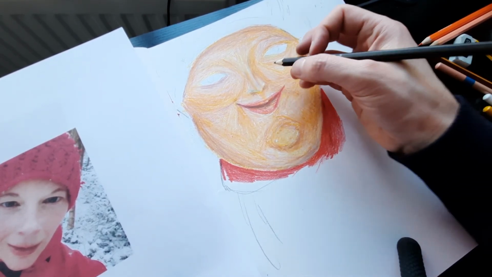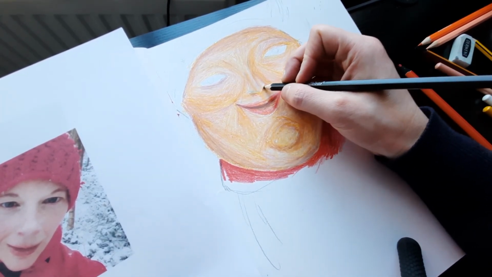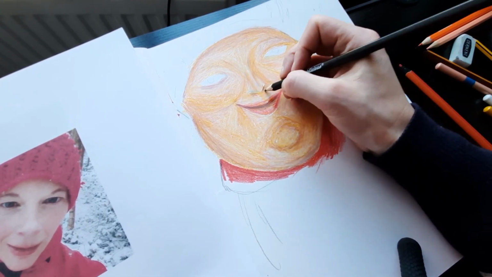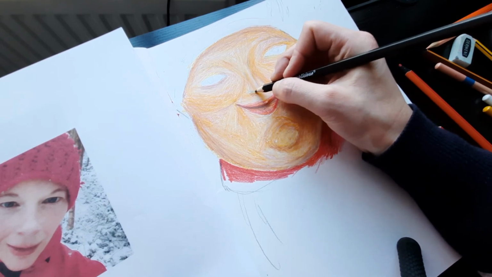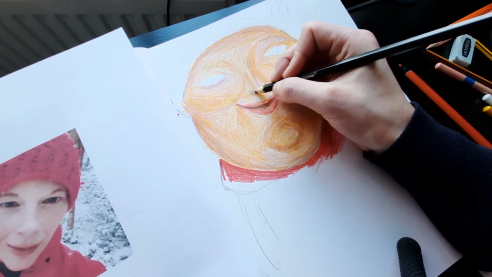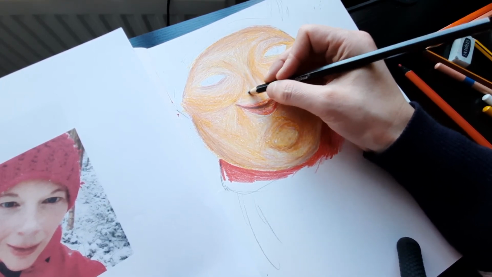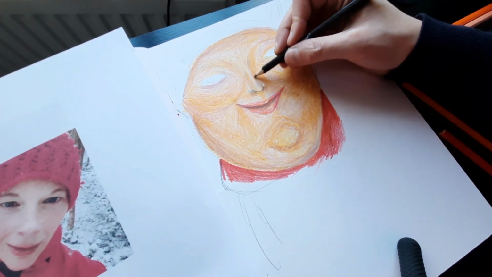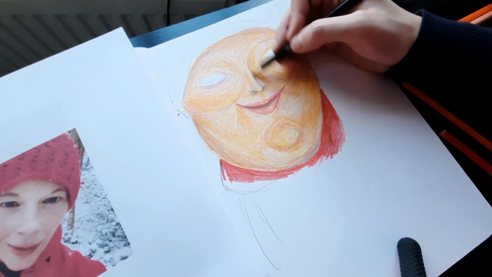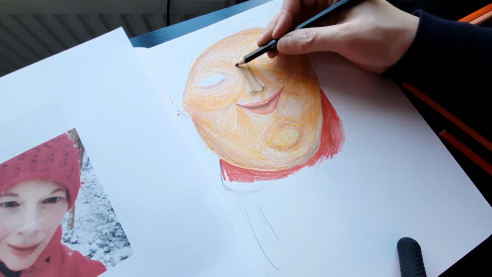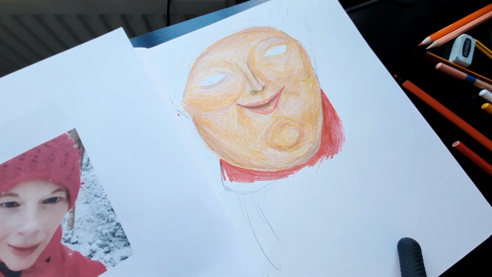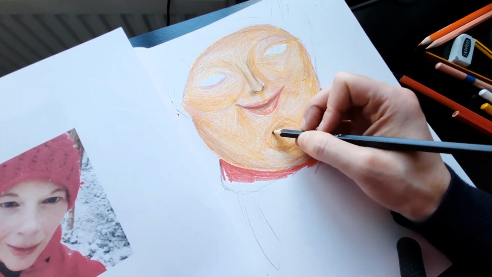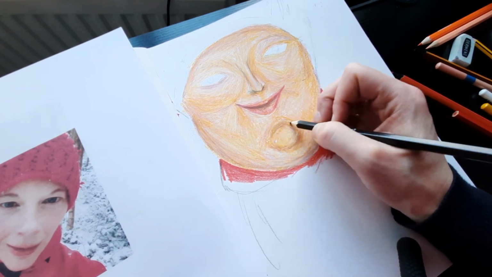Okay, and now I'm going to go through and just start to define the nose a little bit more. Again, trying to make it look a little bit like mine, but at the same time like Botero's. Just using this black again just to define. Okay, I'll come back to that and improve that a bit later as well. And then we'll just add a bit of detail onto the chin here.